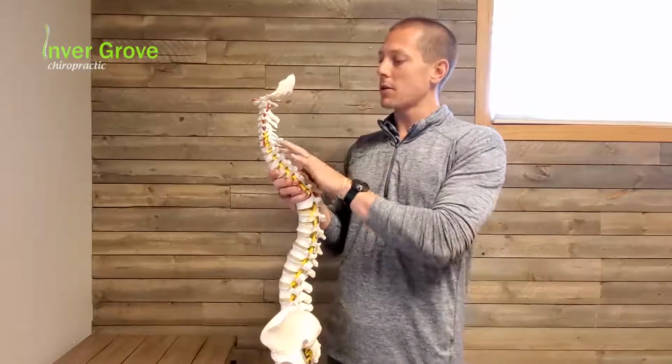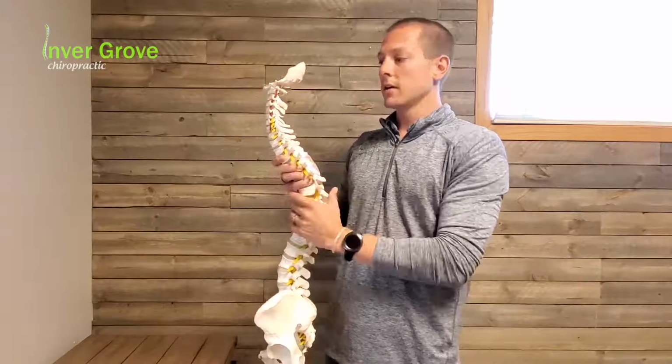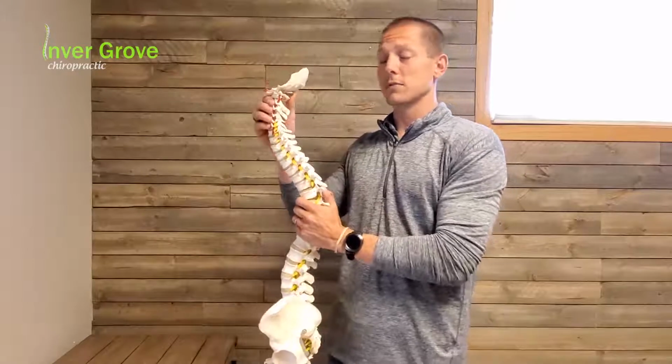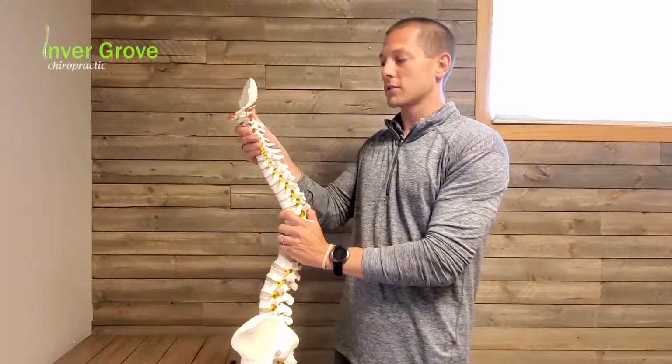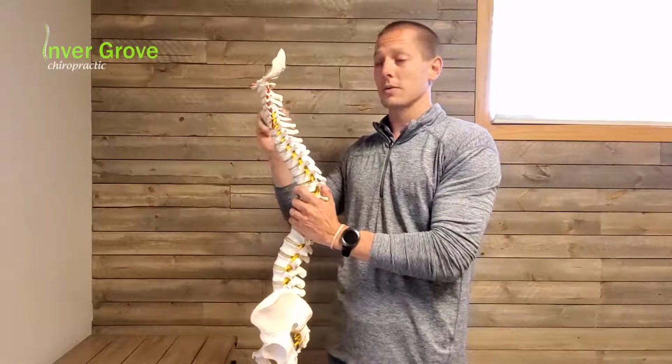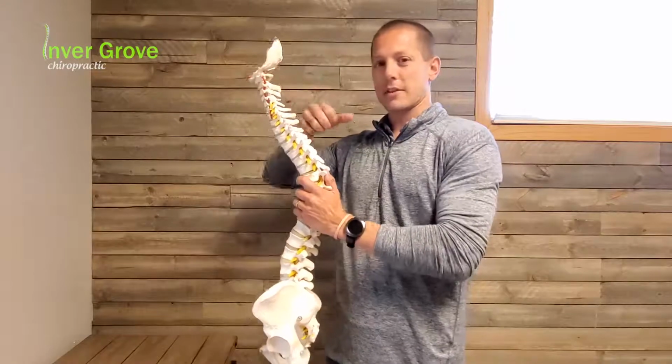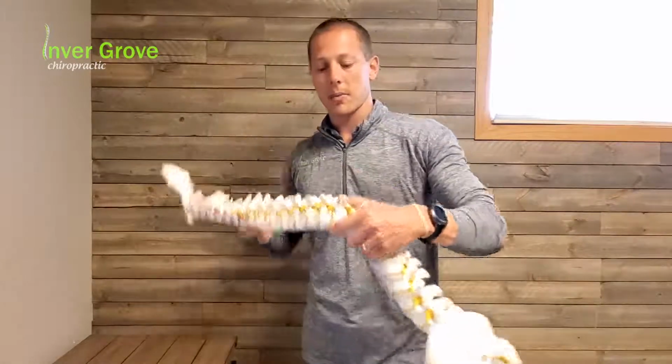But all the muscles are attached back here, so when we start to lose this curve, which is very, very common nowadays, it starts to go forward and straighten out, and then sometimes it completely reverses. So all these muscles back there are pulled tight like a rubber band. And I will show you an example of that.